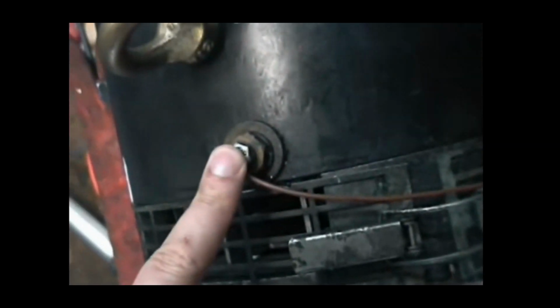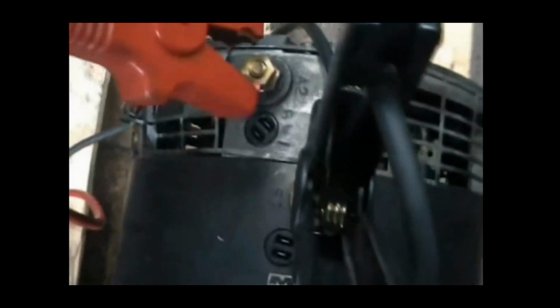This is the series field. Up front, these 2 smaller terminals, F1 and F2, are the shunt field connections. On the back we have A1 armature, and let's take that crock clip off. There we have A2. Those are our armature terminals.